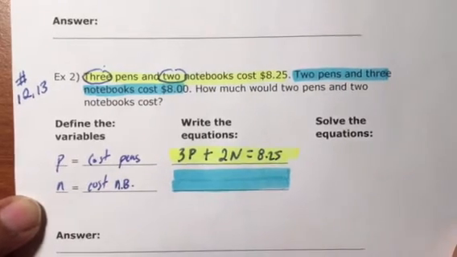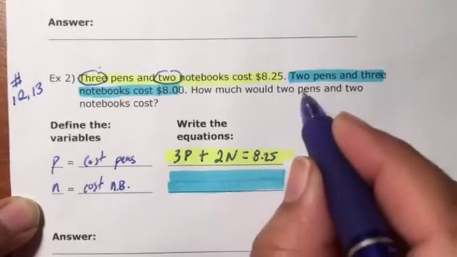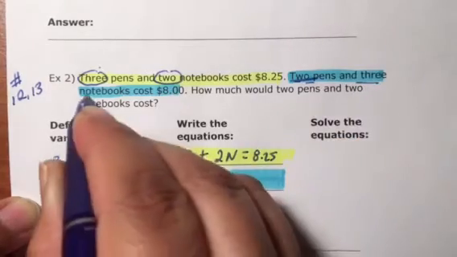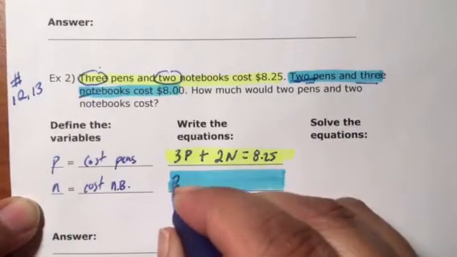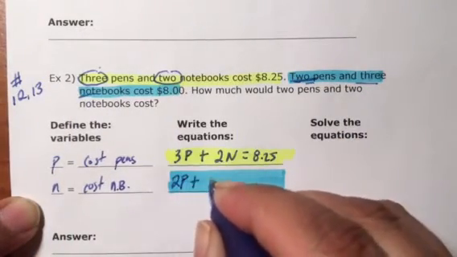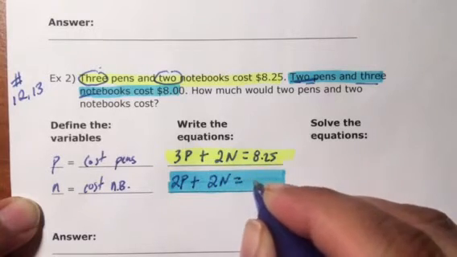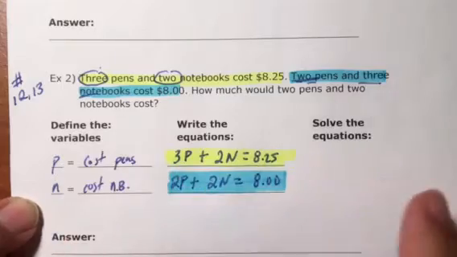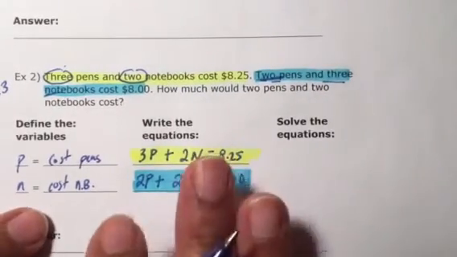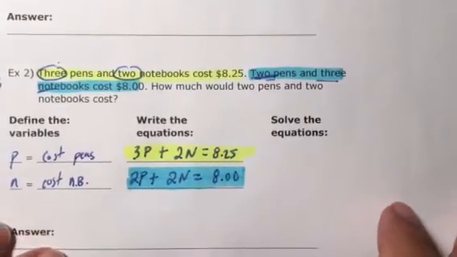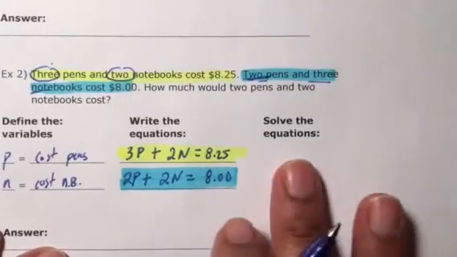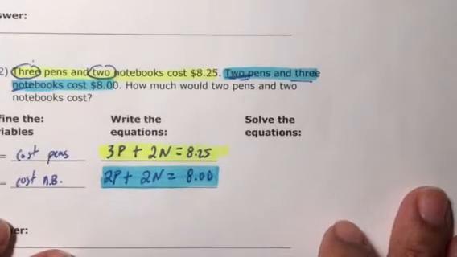Now your second part is very similar. This time it's telling you that it's 2 pens and 3 notebooks. So 2 pens plus 2 notebooks, and that's going to give you $8. So sometimes the EOC will ask you just to set up like this. Other times it won't. Sometimes it'll ask you for specific numbers. So this is where the solve equation comes from.